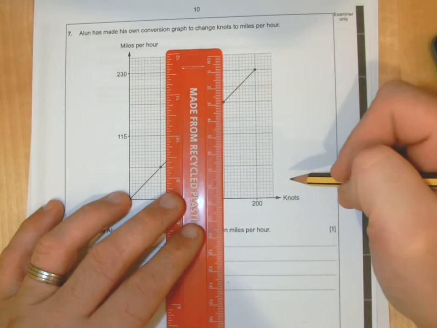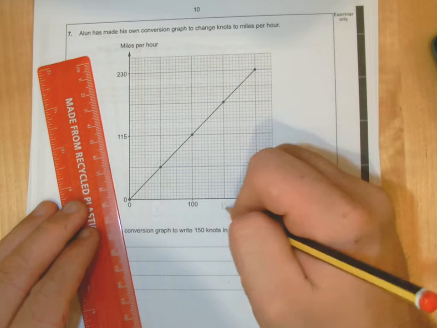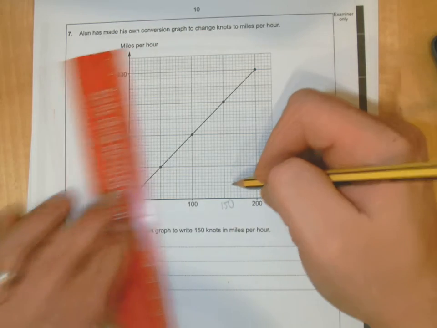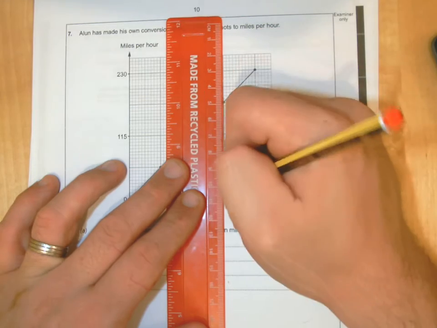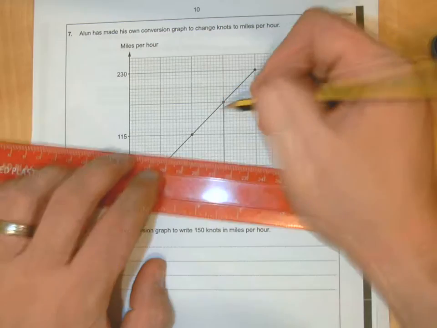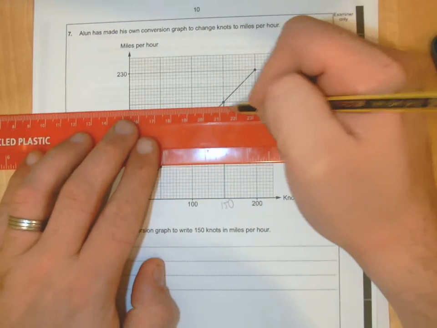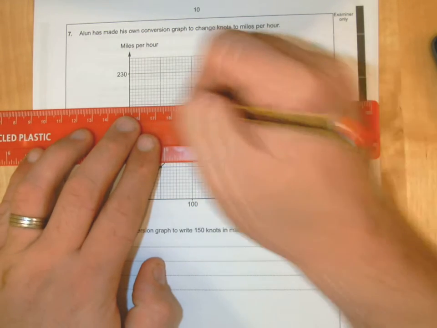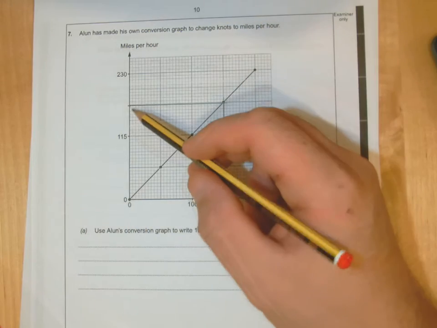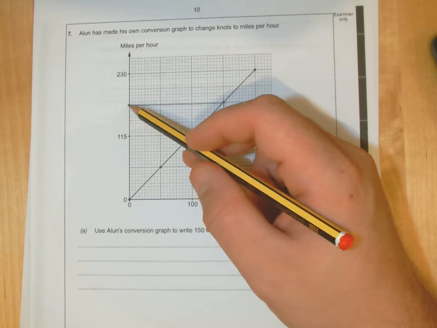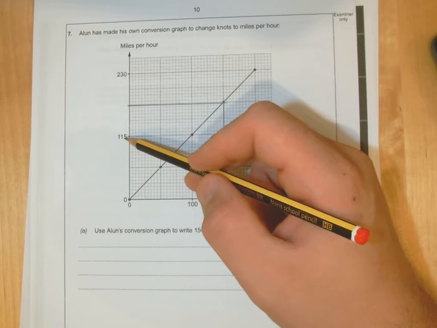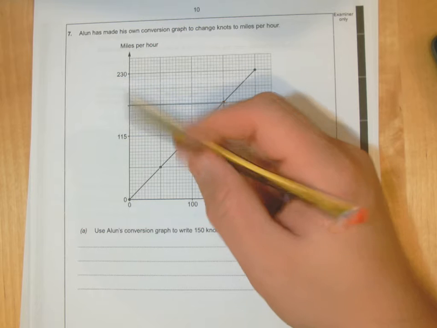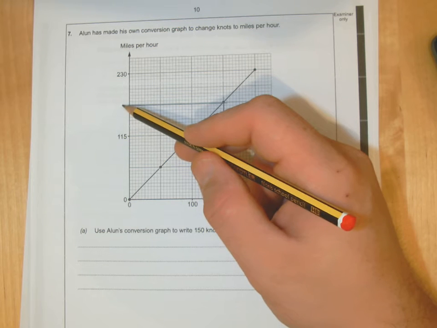So I'll draw a line up from 150, which is here, 150 knots. Let's draw a line up so that it hits my conversion graph, my conversion line, and I'll draw across where it hits, so it hits to that point, and it hits my y-axis, my miles per hour axis, here. Now that value there is directly halfway, isn't it, between these two values? So I need to work out what that is in this scale.